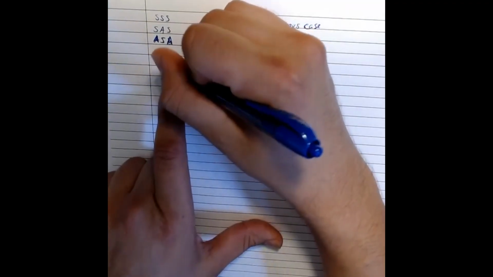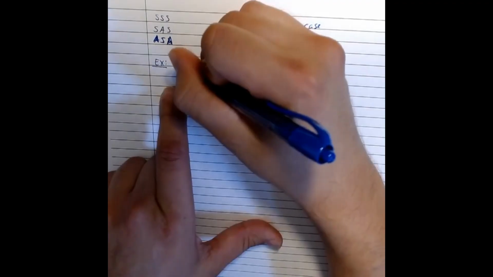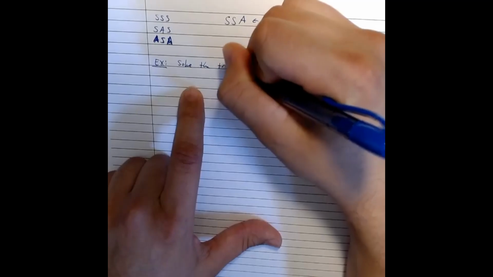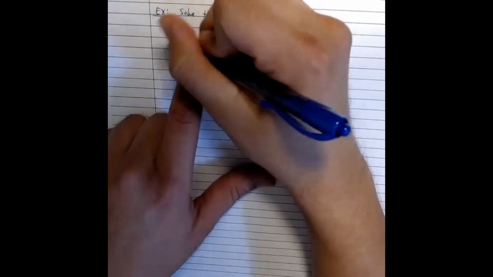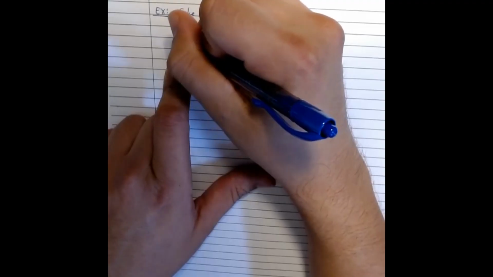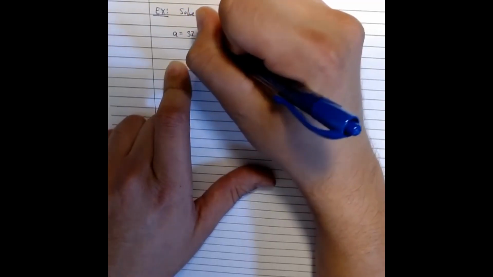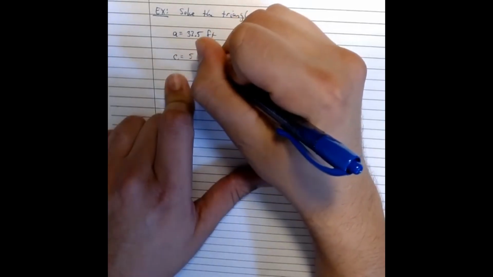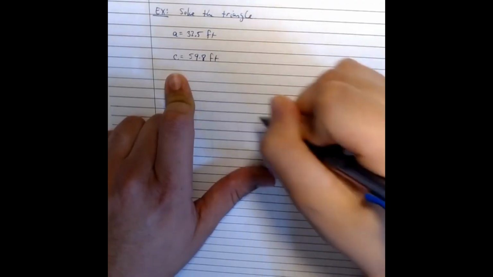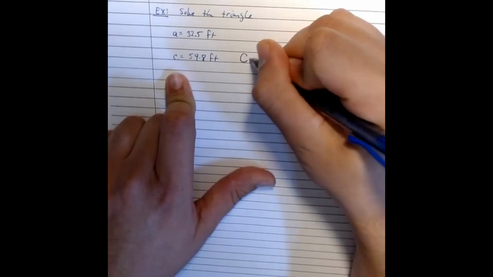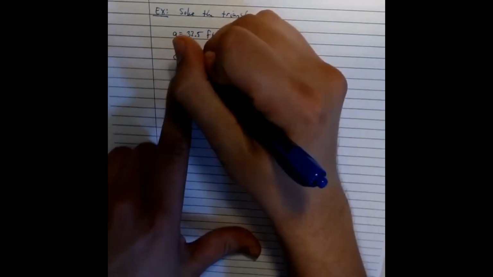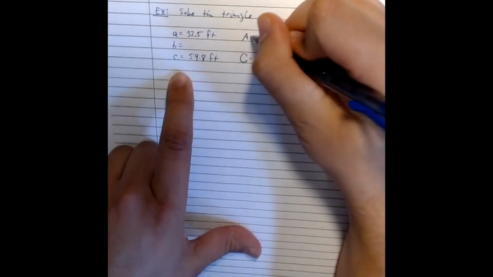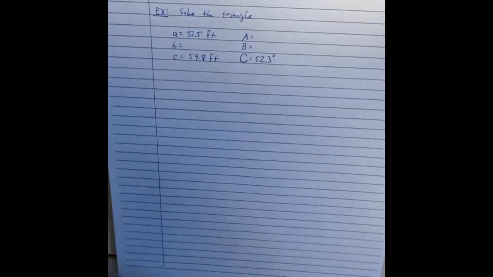Let's start off with an example. We're given some bits of information. We're told to solve the triangle, meaning to find the missing bits of information. Here what we know is we have a side length A given by 32.5 feet. We're given a side length C that is 59.8 feet. And we're given an angle C, which is 52.3 degrees. Here, we're not given this side length B, which we're going to need to find. We're also not given the angle A or the angle B. So we're going to need to find all of those.